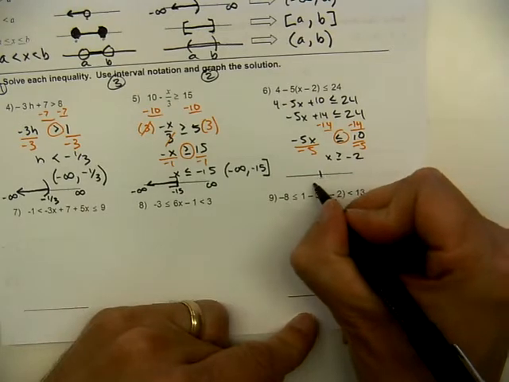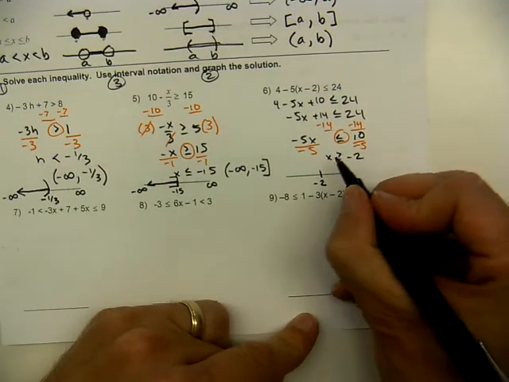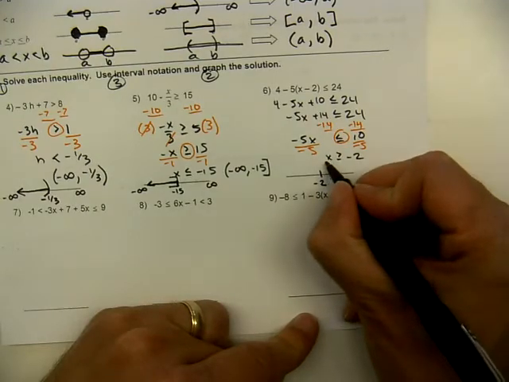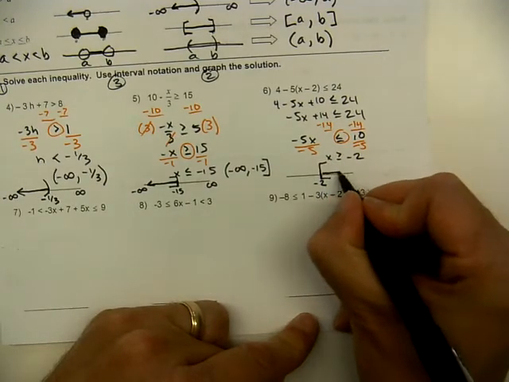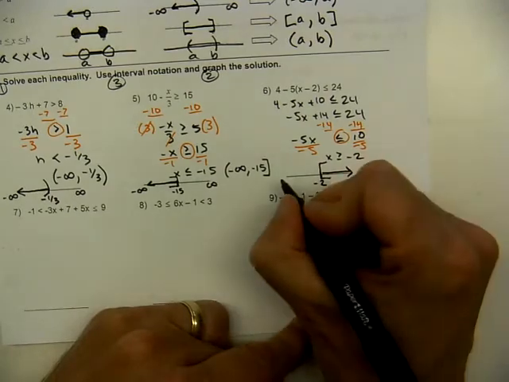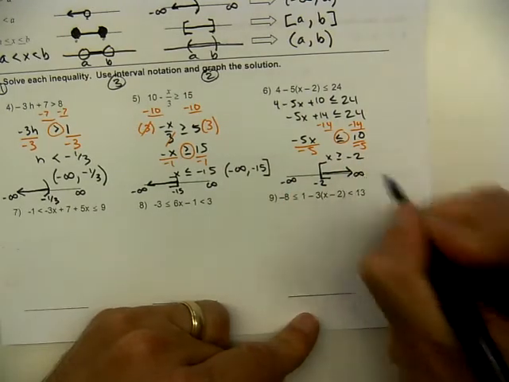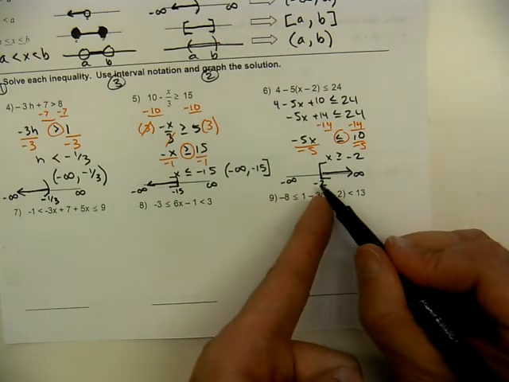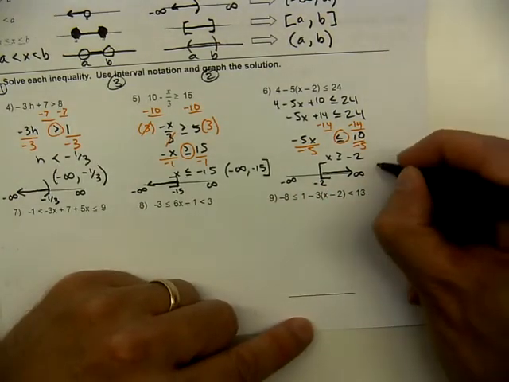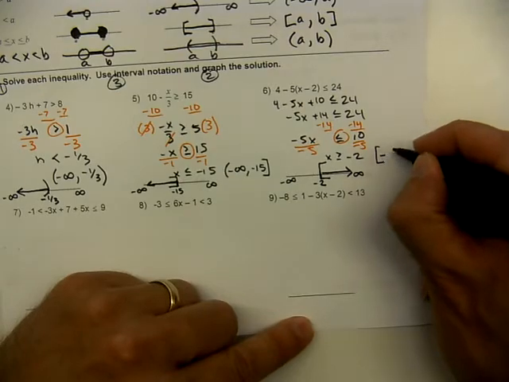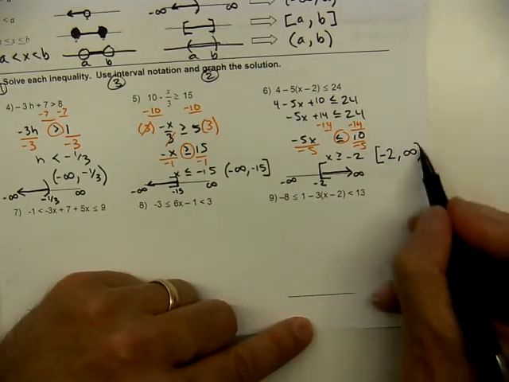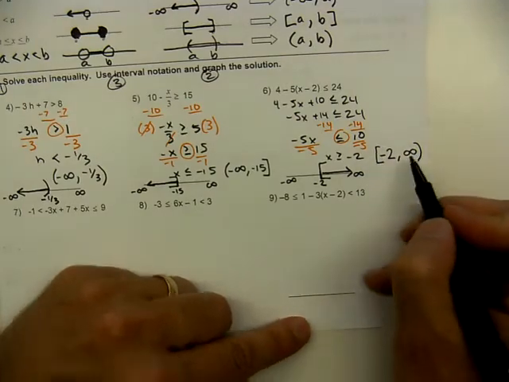Okay. There's my value of negative 2. My solution is greater than or equal to negative 2. So instead of a closed circle, we want a bracket, pointing to the right and shading to the right. And adding those infinities onto the number line, we can see that the 2 values that are shaded are negative 2 and infinity. So my solution interval is negative 2 up to infinity with a square bracket on the negative 2. So that's how we'll format our answer.